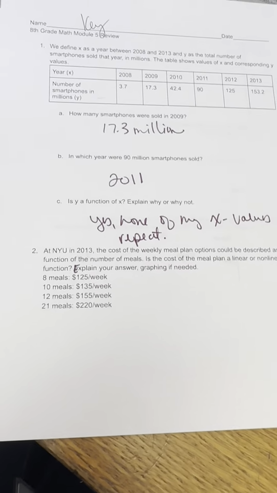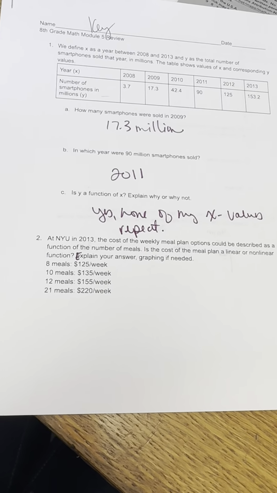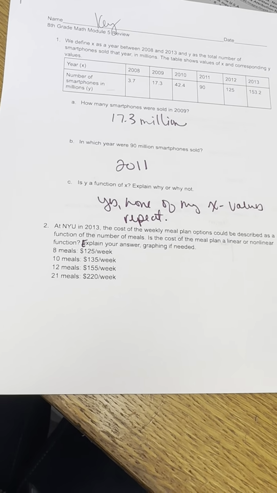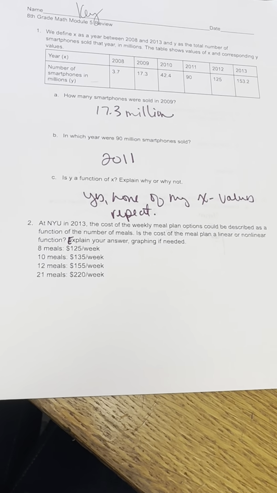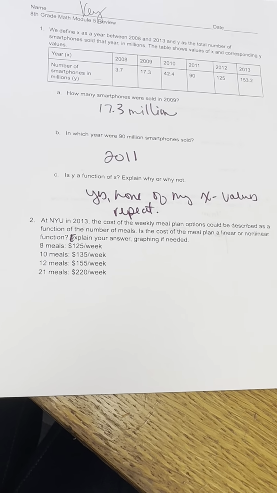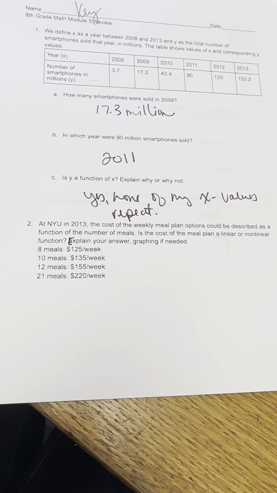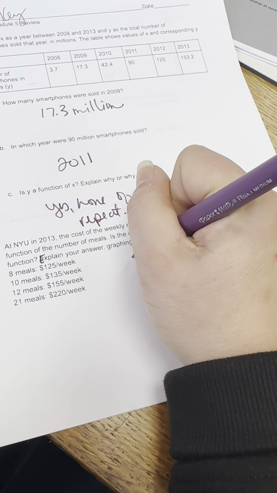All right, question 2. At NYU in 2013, the cost of the weekly meal plan options could be described as a function of the number of meals. Is the cost of the meal plan a linear or nonlinear function? Explain your answer, graphing if needed. So there's 2 ways that you can figure out this problem. So one way would be to figure out the slopes.